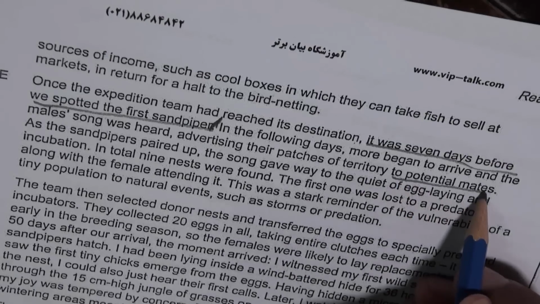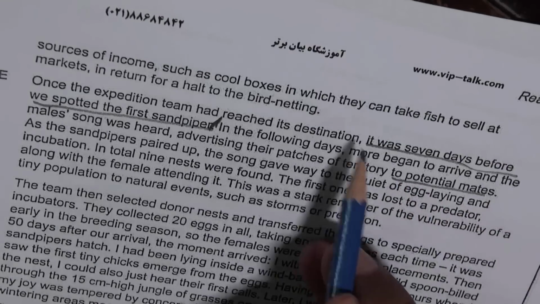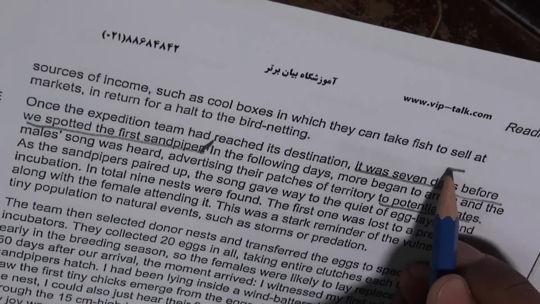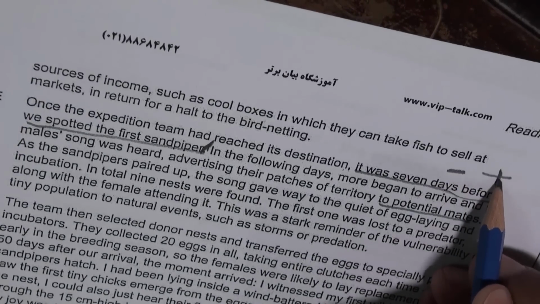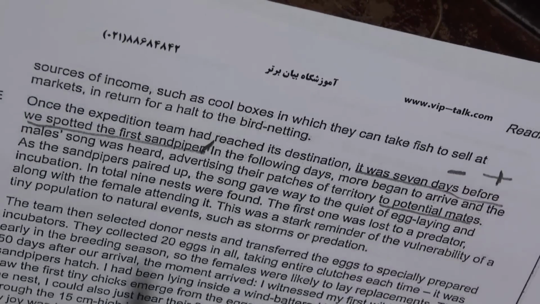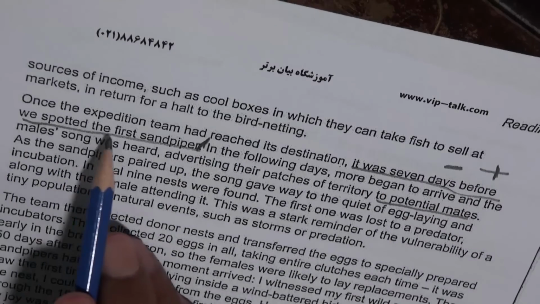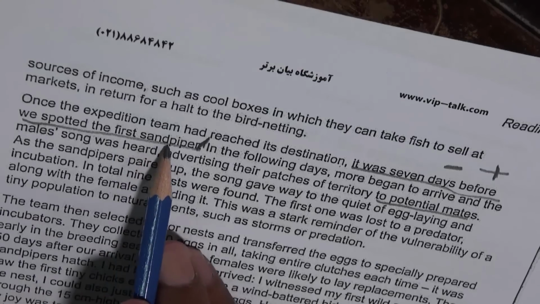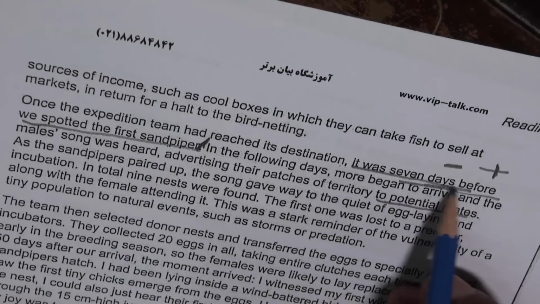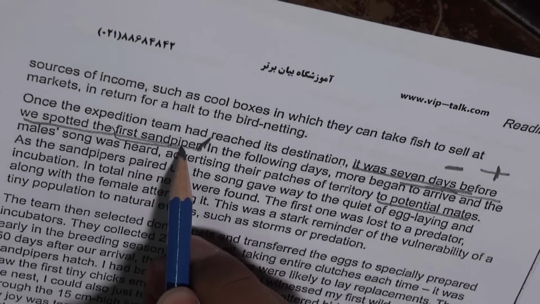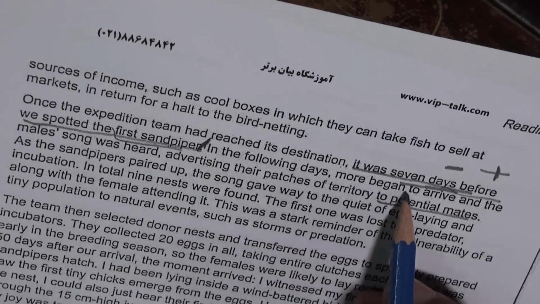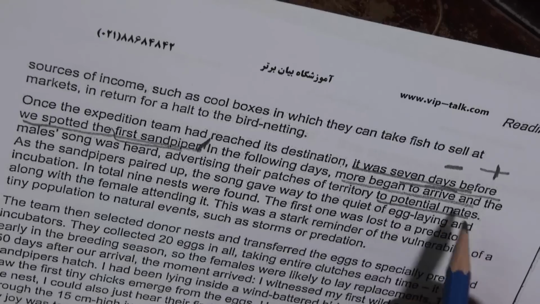Now see that there are two things here. One is negative and the other is positive. What is negative and what is positive? The expedition team had reached its destination. It was 7 days before we spotted the first sandpiper. It was 7 days. This is negative. And then they spotted the sandpiper. This is positive. In the following days more began to arrive. That is also positive.